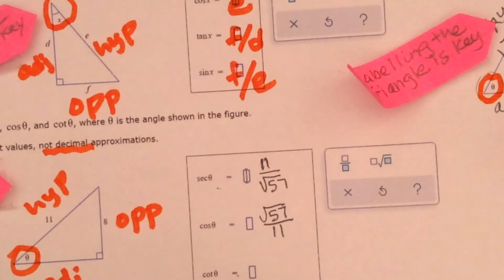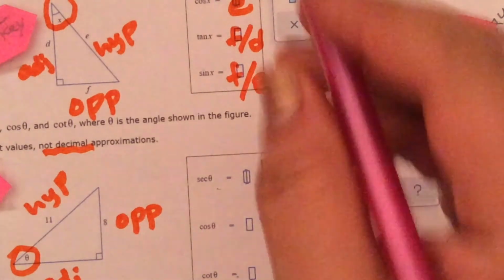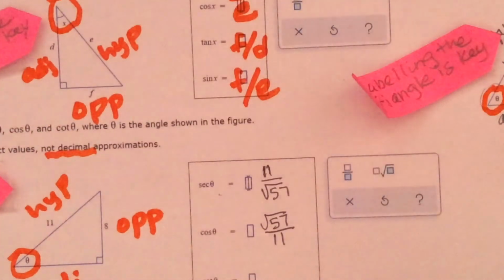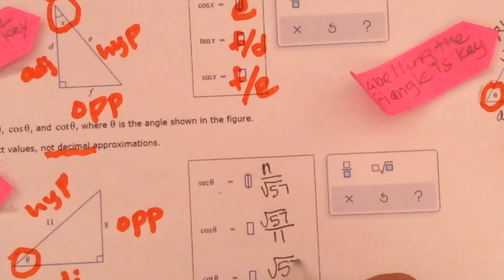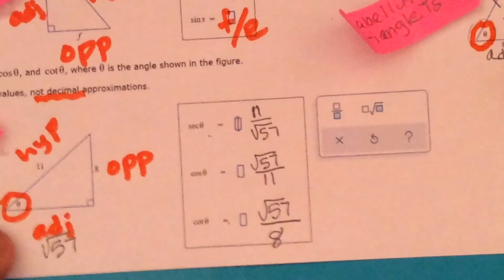The cotangent is the reciprocal of the tangent, but you know that it's the adjacent over opposite. So it's going to be the adjacent, square root of 57, over the opposite, which is 8. And this is how you do these problems.